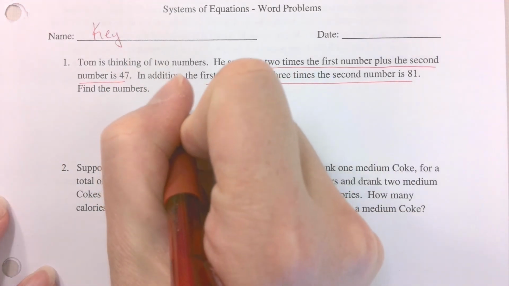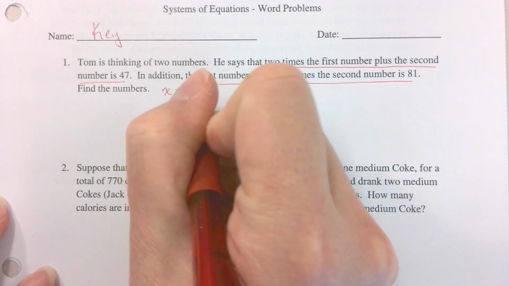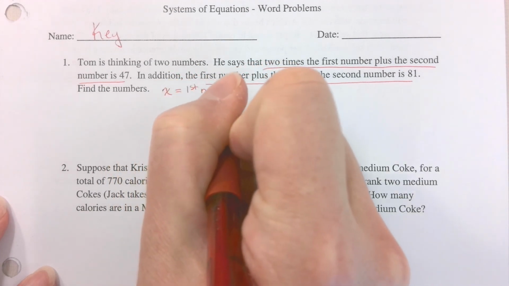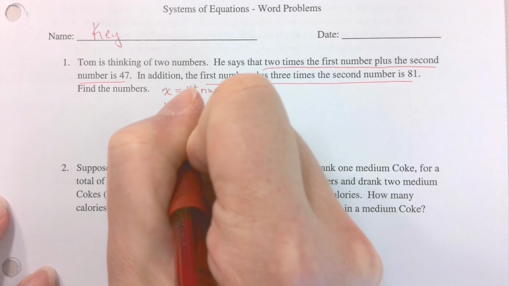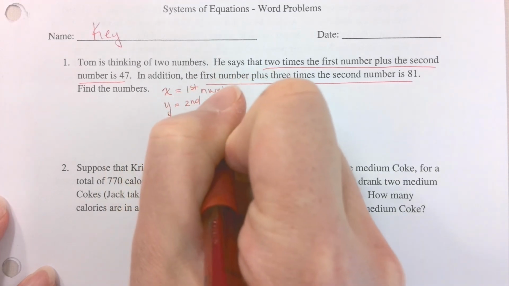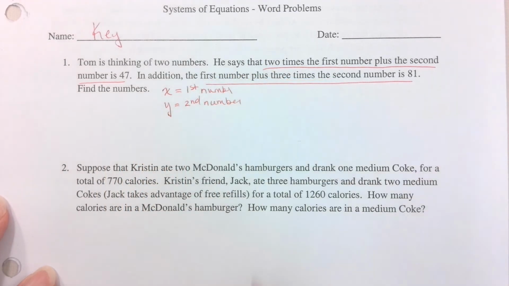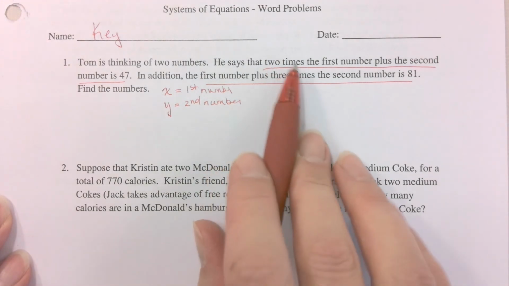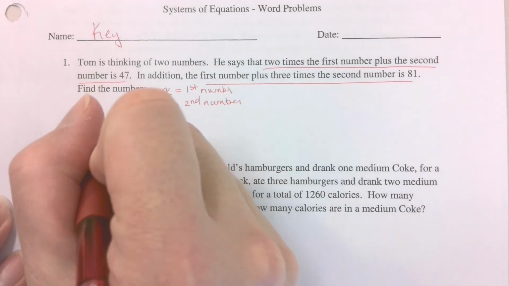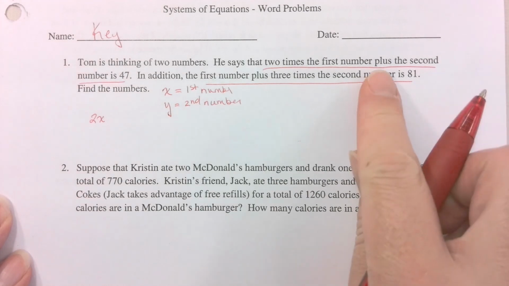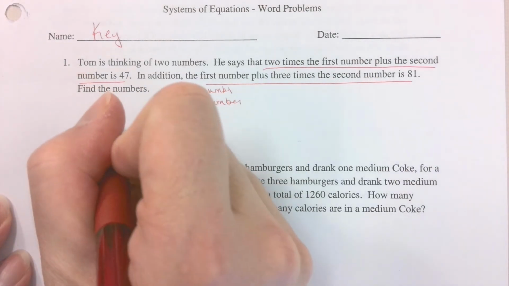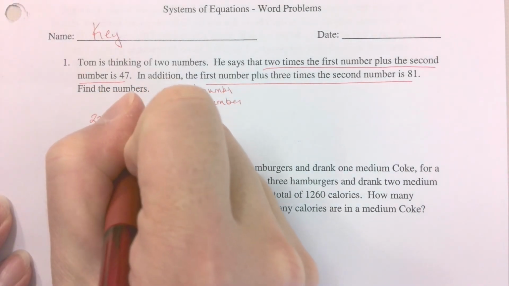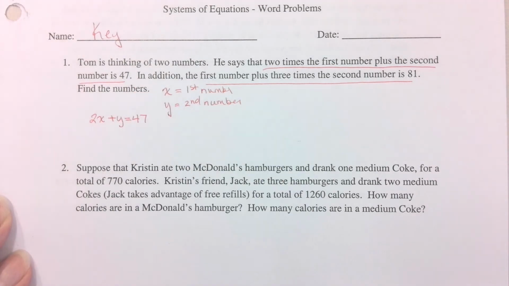Now defining the variables, I'm going to let x equal the first number, and y equal the second number. You can use other variables, that's what I'm using. And so in the first equation it says 2 times the first number, so 2 times x plus the second number, so add on the y, is equal to 47. So there's my first equation.